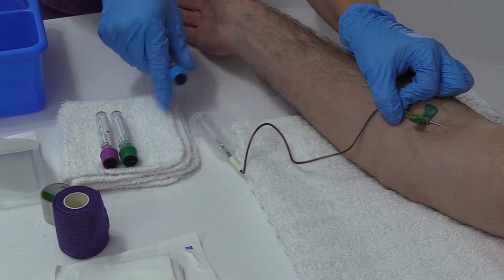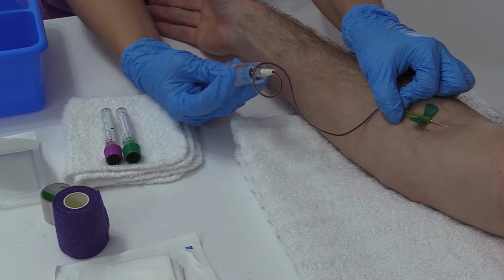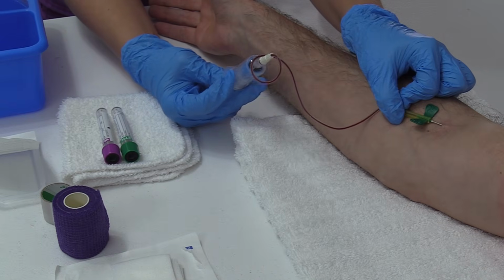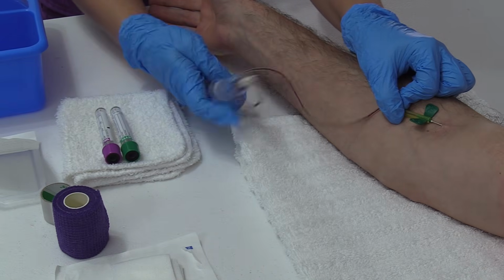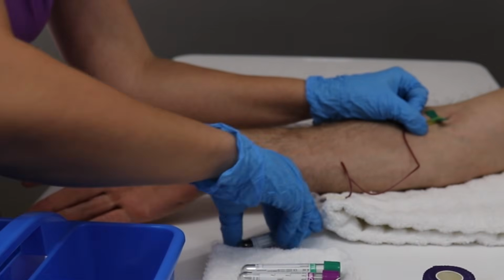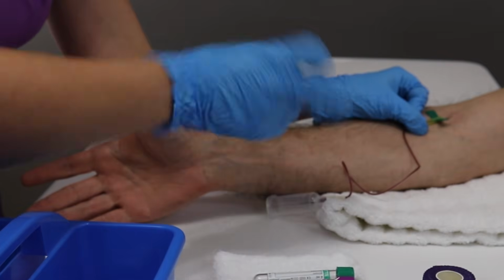Now I'm going to do the blue. Let that fill all the way to the fill line, because remember that was an important tube. And it's filled exactly where it needs to go. Now I'm going to invert it about 3 to 4 times. 1, 2, 3, 4. Set that in my basket.